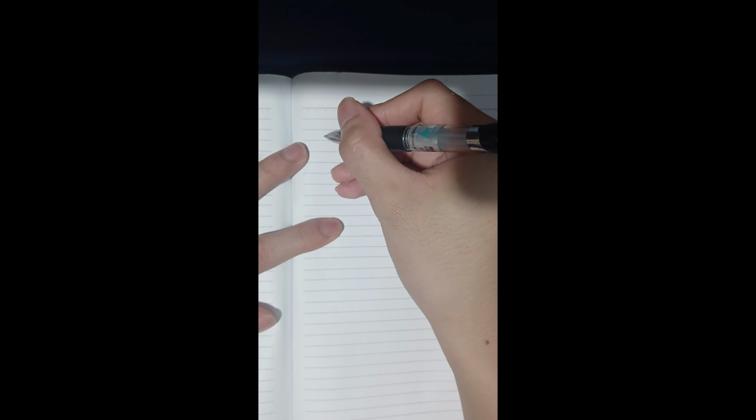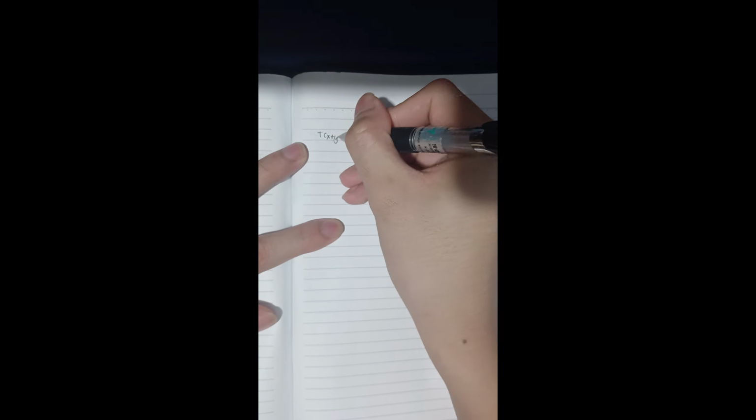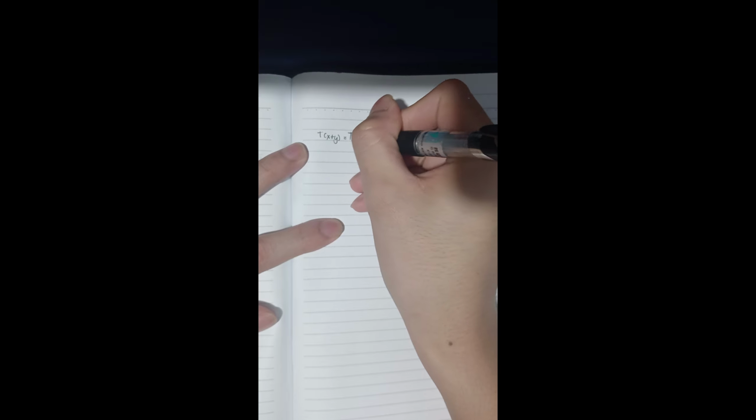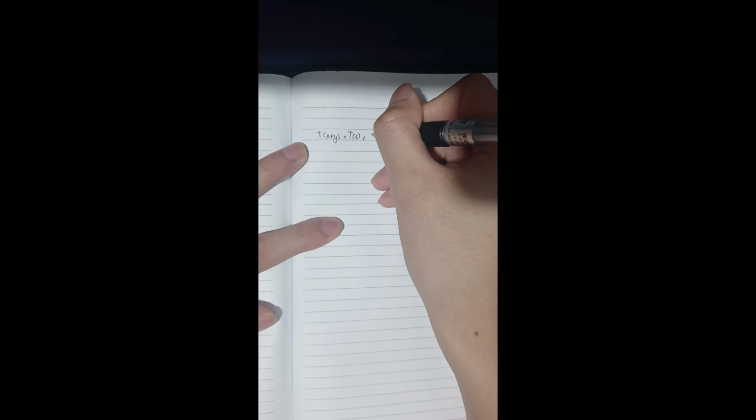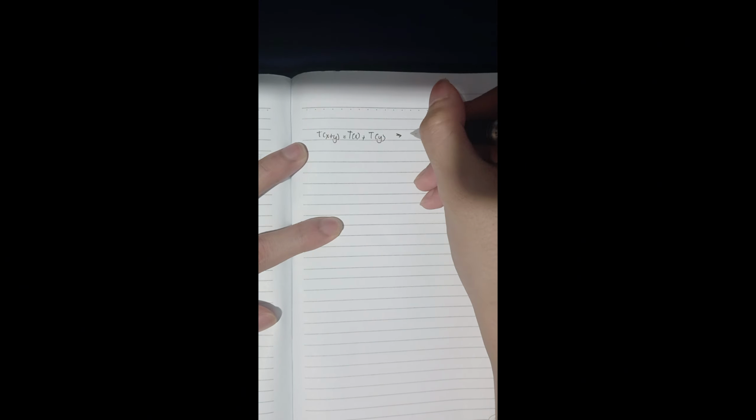So, is T linear? To know if it is linear, there are two conditions that need to be satisfied, and that is additivity and homogeneity. Additivity is T of x plus y equals Tx plus Ty. This is additivity.